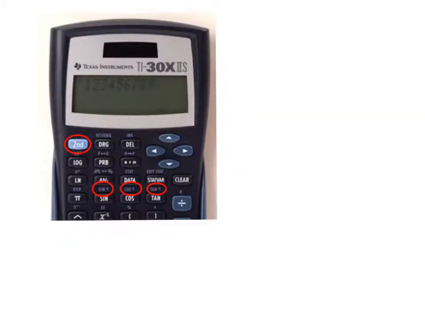If you have one of the little TI-30 calculators, if you look really closely, you have your sine button, your cosine button, and your tan button. And right above them, you'll see in blue, sine minus 1, cosine minus 1, tan minus 1. Because they're in blue, you're going to hit the second button, and then you're going to hit sine.